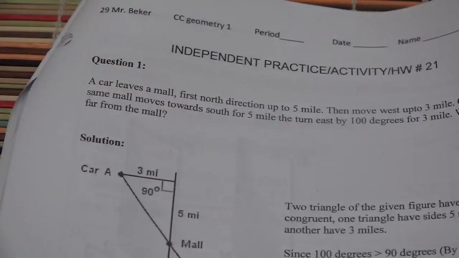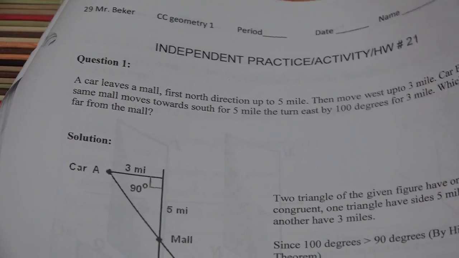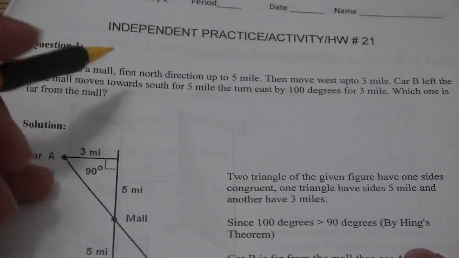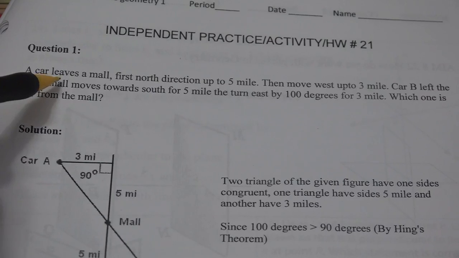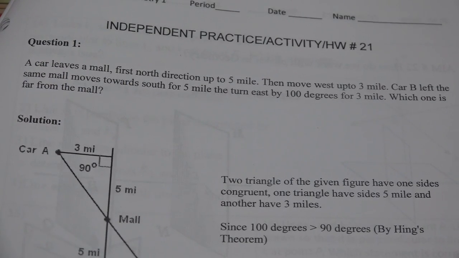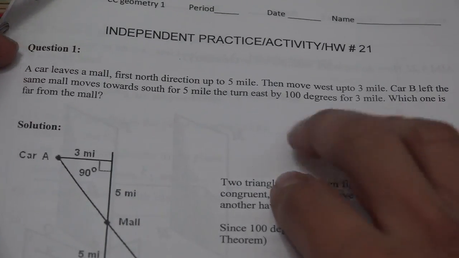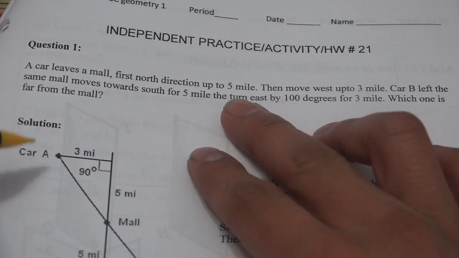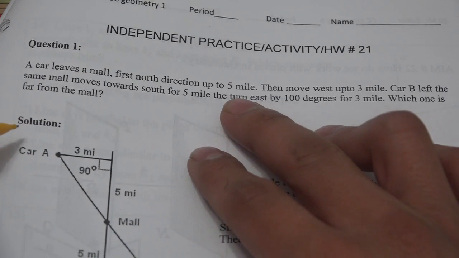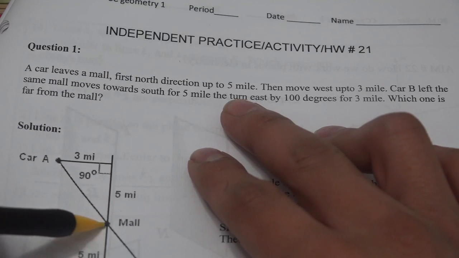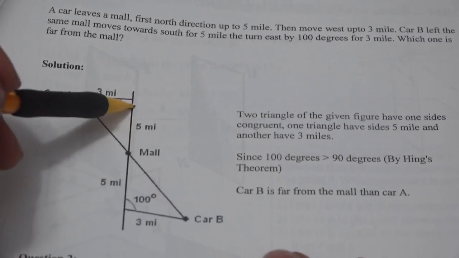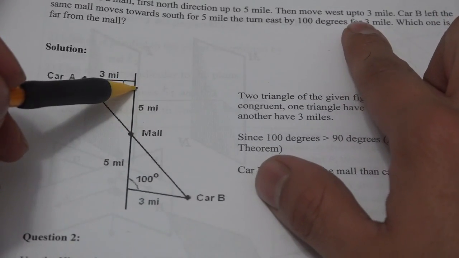Okay. And now let me see. This should be one of the shortest lessons ever. So independent practice. We have a car. A car leaves a mall, first north up to 5 miles. So this is the mall. North, right? Then it moves west up to 3 miles.